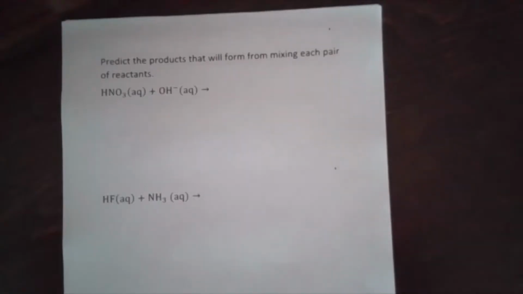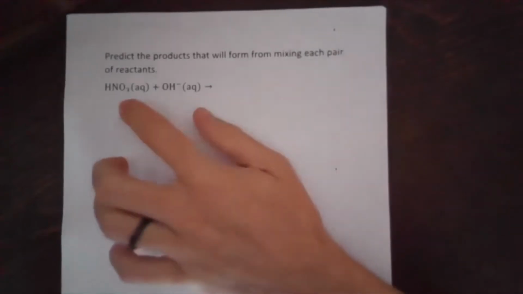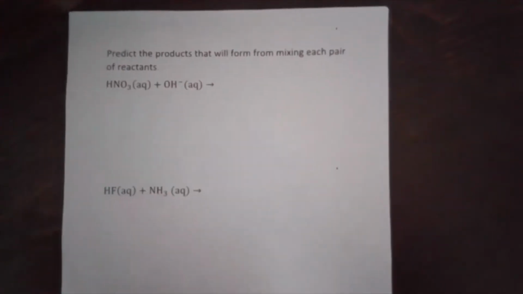So we want to predict the products that will form from mixing each pair of reactants. I'm just given two sets of reactants in each of these cases, and I want to figure out what I'm going to make. What I can diagnose here is that these are going to be acid-base reactions, Brønsted-Lowry acid-base, where I'm looking at transferring an H+ between my reactants. So what I really want to do is put together all the ideas we've looked at so far. What is the acid? What's the base going to be? And then what does that transfer look like?